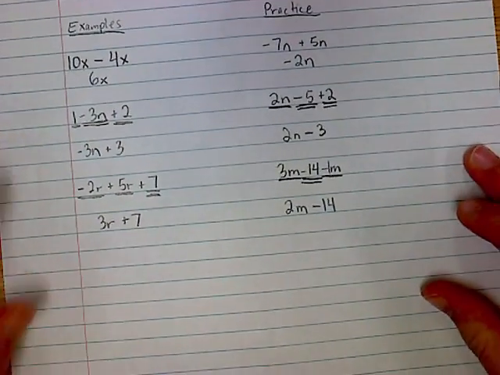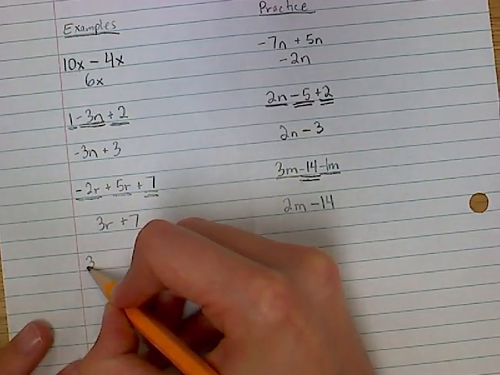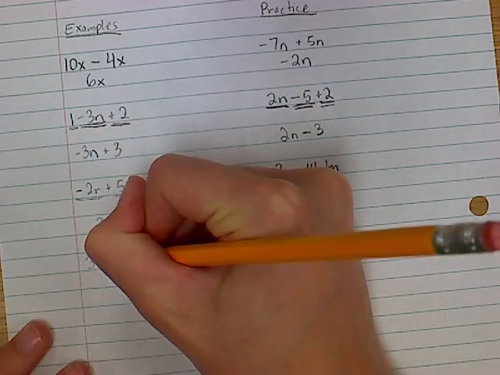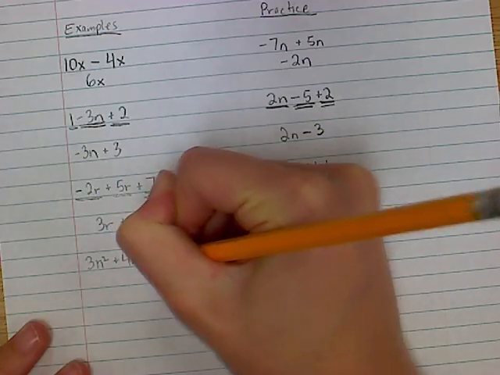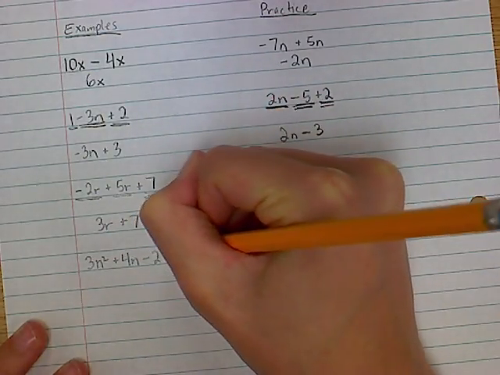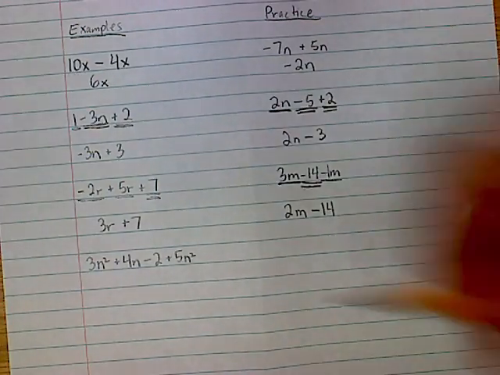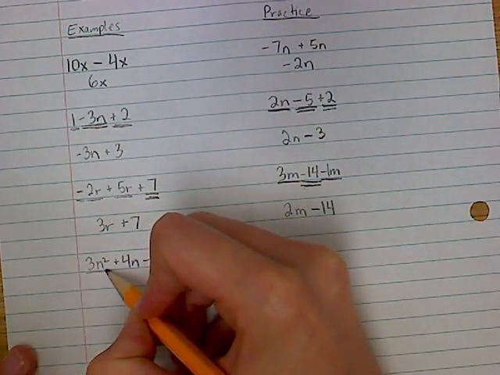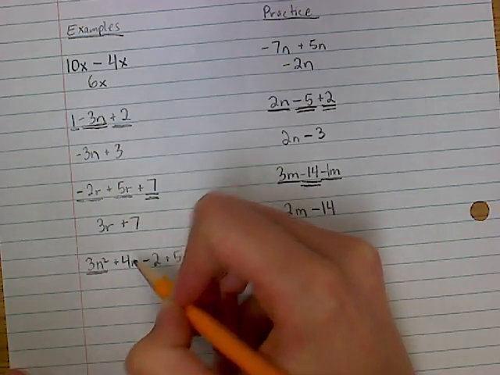Let's try one more example. In this one, let's add a twist here. We have 3n squared plus 4n terms. I'm going to underline this one, 3n squared, and then I look at the next one, plus 4n.